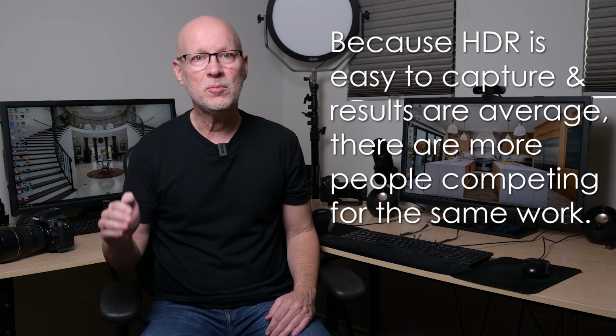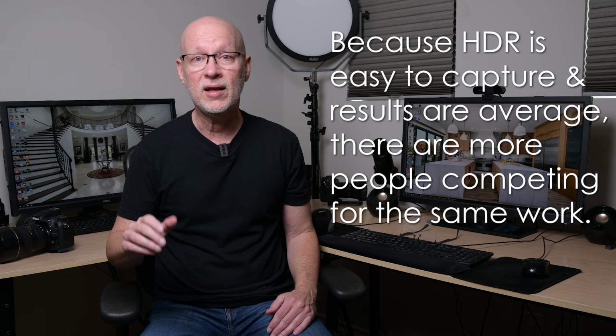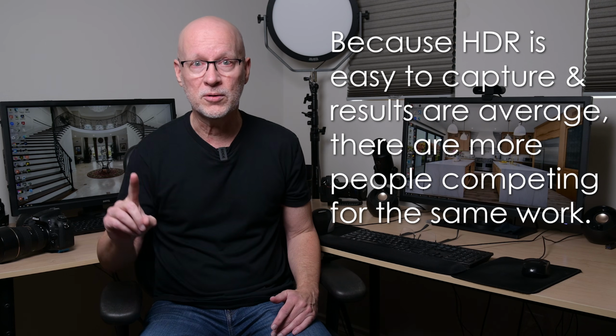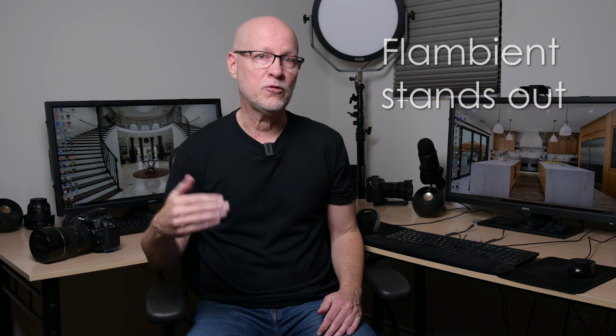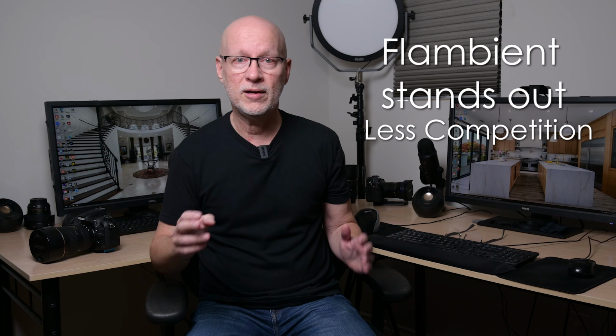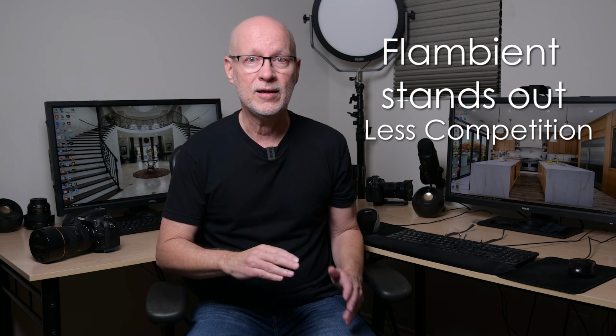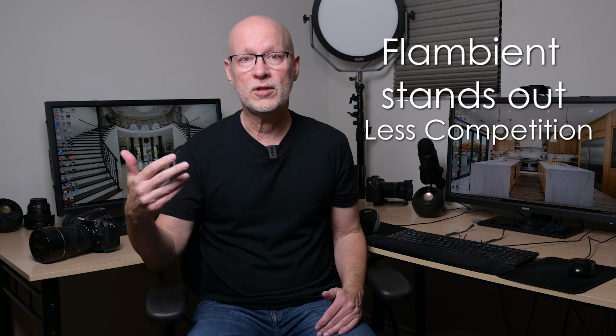But the thing is, if I only did HDR, this is where the tricky part comes in. I'm now going to compete against every single other HDR photographer in my area, and that means the photo mills. When you're not standing out with what you're doing, then it's hard to raise your prices and compete and get higher end clients. But if you do something like Flambient, where you are going to get a higher quality image and people that appreciate it and who are willing to pay for it see that, then there's a whole world of difference. This is where you can charge more for the work that you're doing.